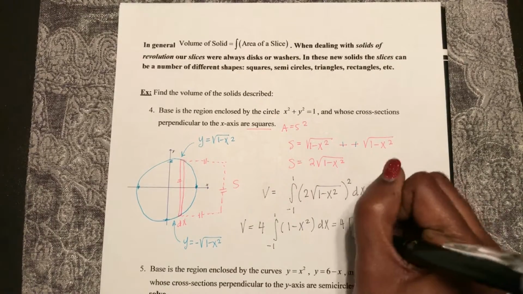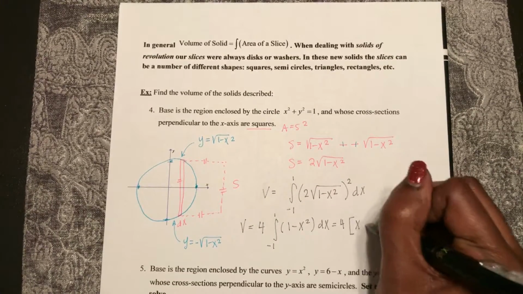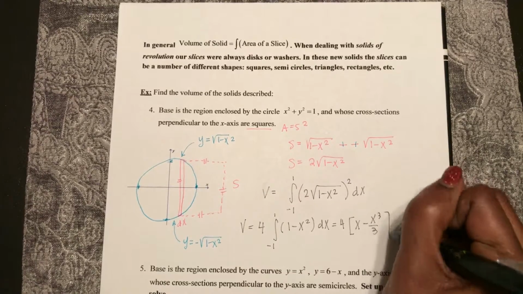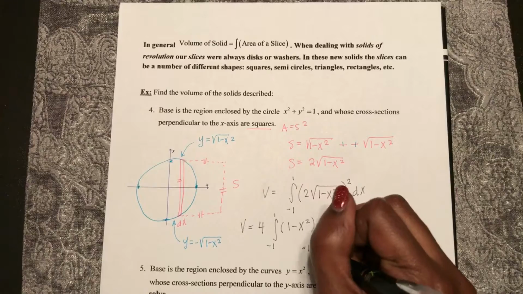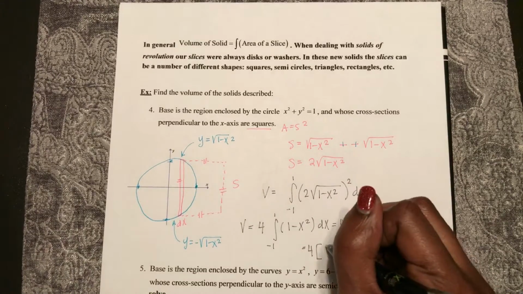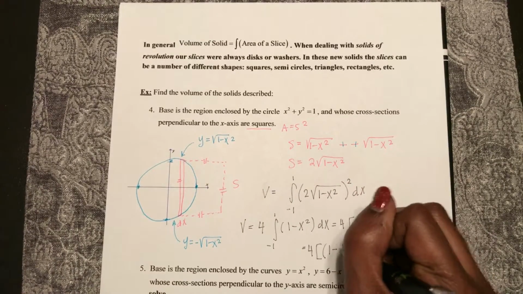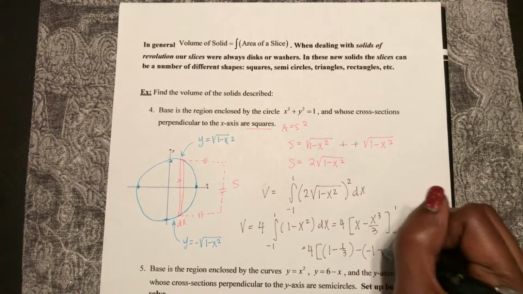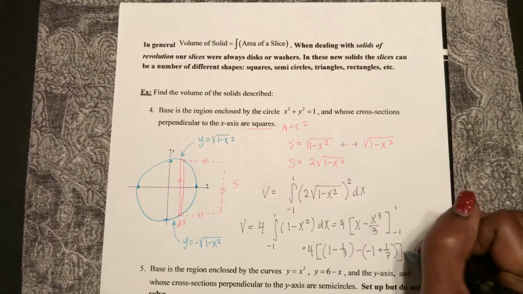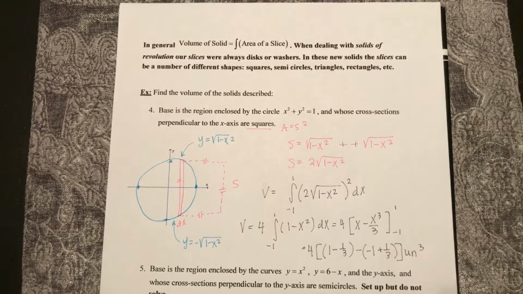So that's going to equal 4 multiplied by x minus x cubed over 3. Evaluate it from negative 1 to 1. So that's going to be 4 multiplied by 1 minus 1/3, subtracting negative 1 plus 1/3 units cubed.